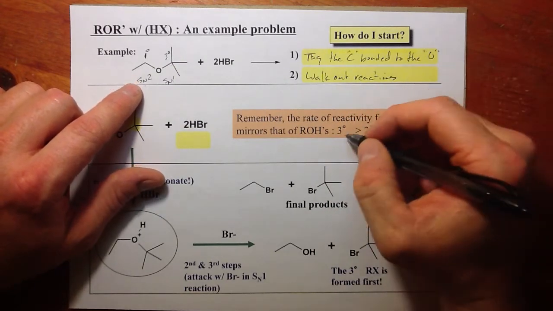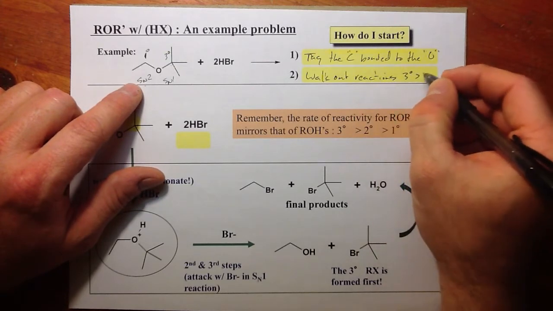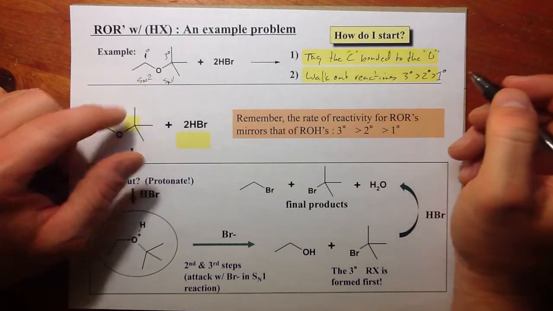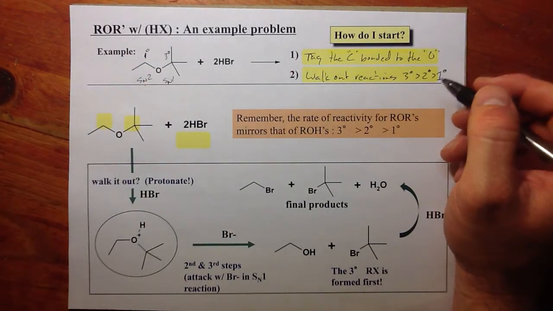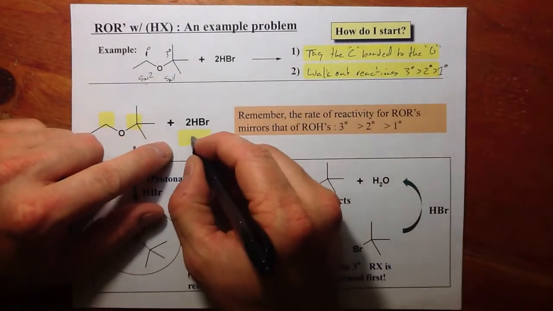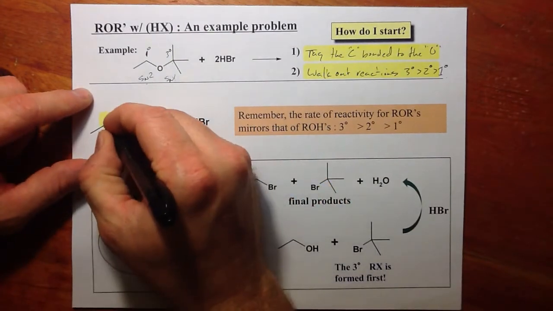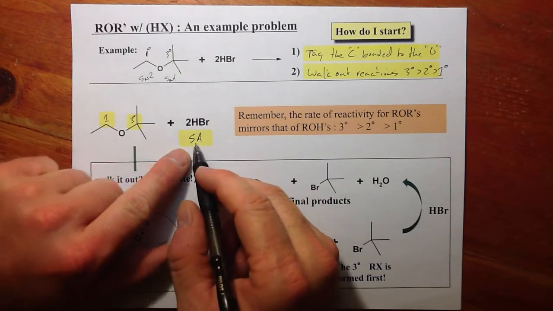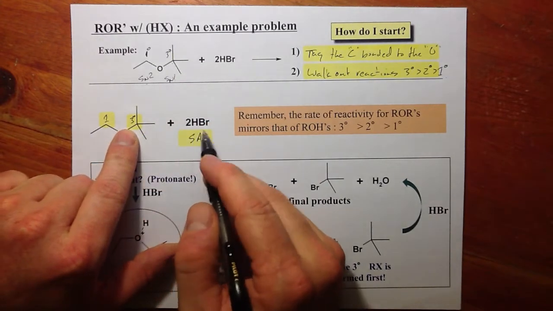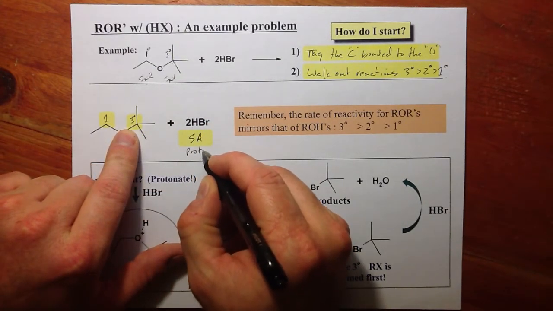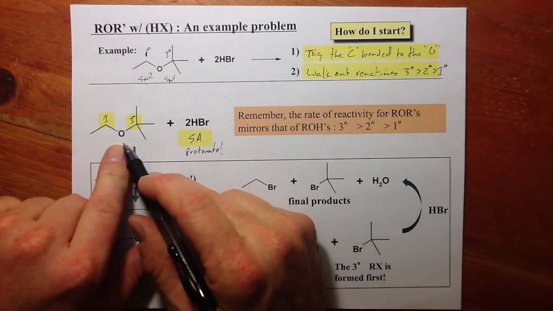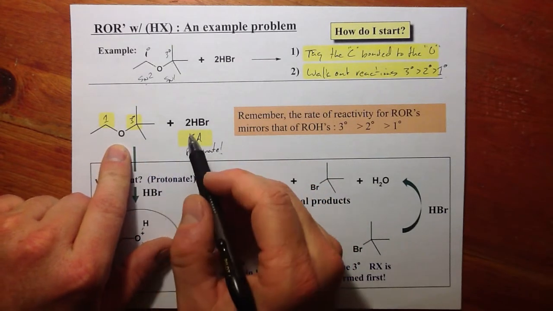And I'm just going to repeat this one here. Tertiary first, secondary, these carbons we're talking about, and then primary. So walk it out. And of course the first thing we do to walk out this reaction, we say strong acid, we tag that primary, we tag this tertiary. We have to walk out this one first. Strong acids, we know if it's a strong acid, you always protonate. So we're going to have to take the oxygen and have it grab a proton.